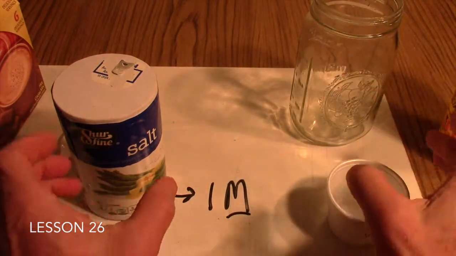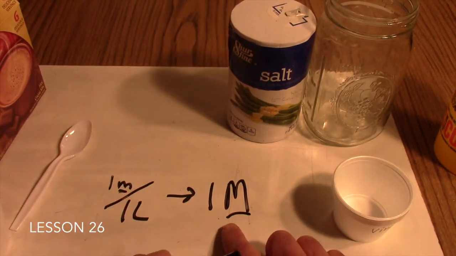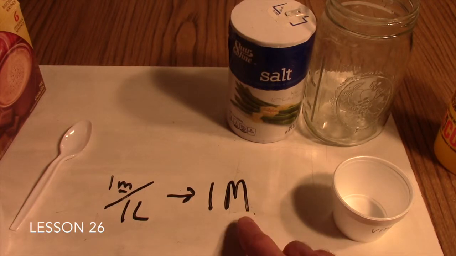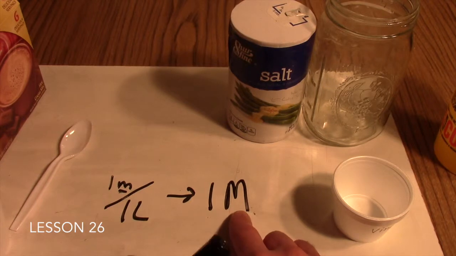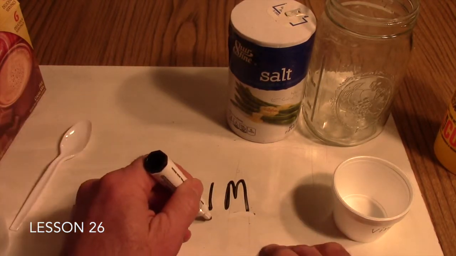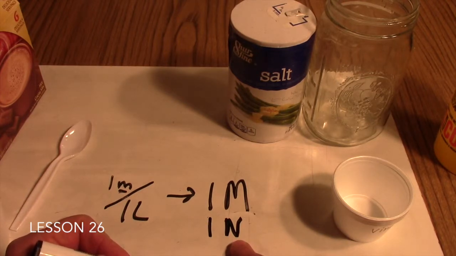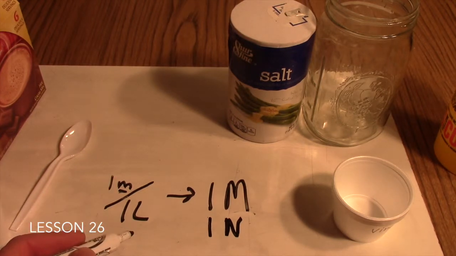Alrighty. Now one other thing you might point out to them at this point is that there's another means of indicating concentrations of solutions. It's the same concept here, except there's a different name given to it. Molarity, when you have 1 mole per liter, and we call that a 1 molar solution, can also be referred to as a 1N solution, where the N stands for normality, or a 1 normal solution is 1 mole of solute in 1 liter total solution.